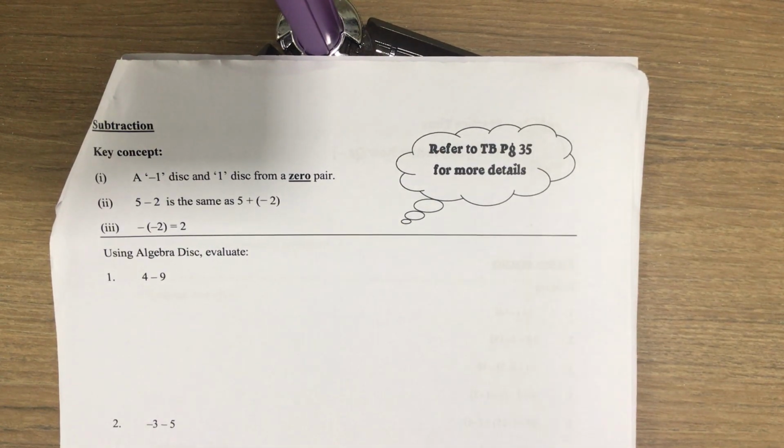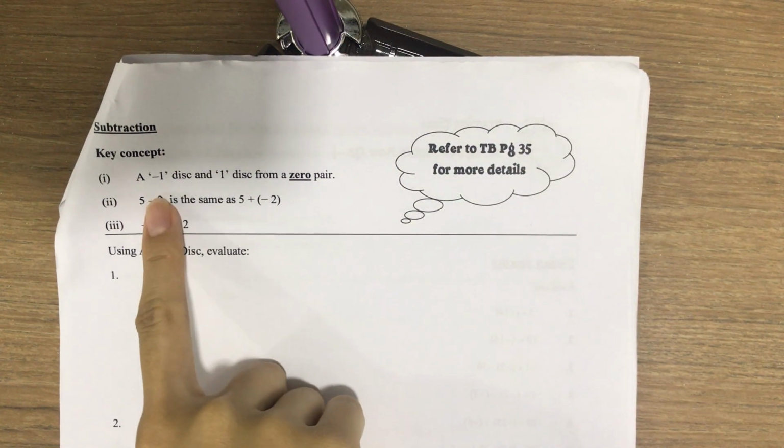Okay, welcome back. So now we are going to look at subtraction of negative numbers. But first, let's recap the key concepts from the previous video.